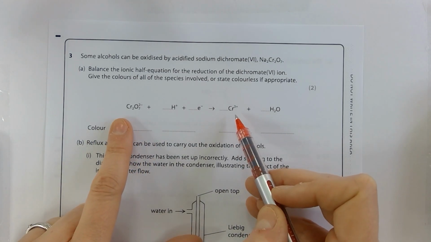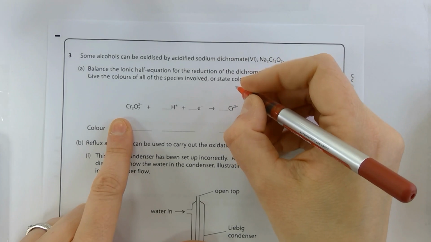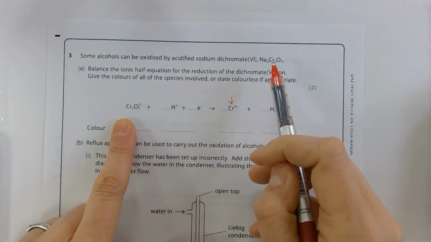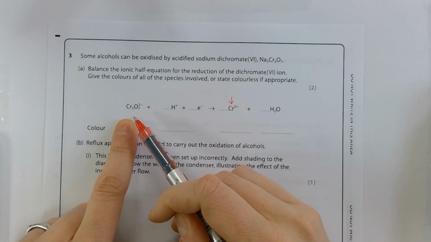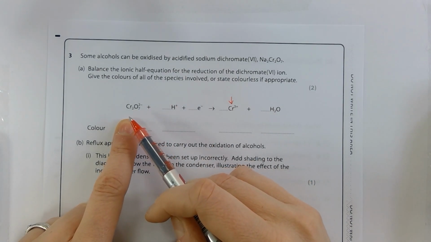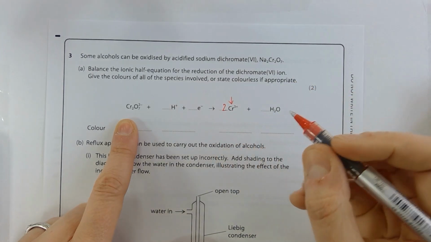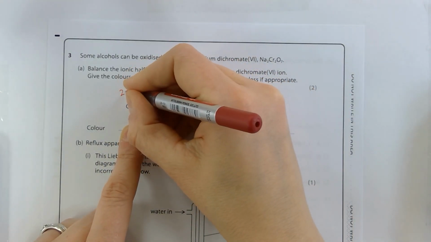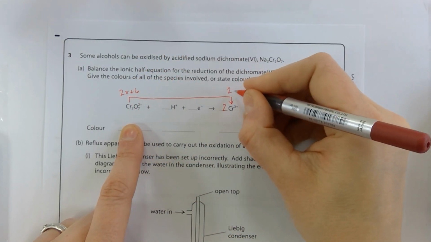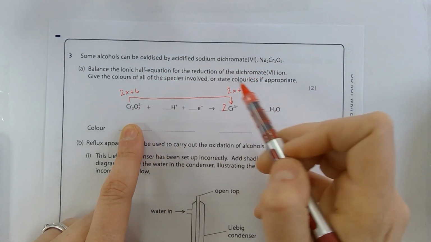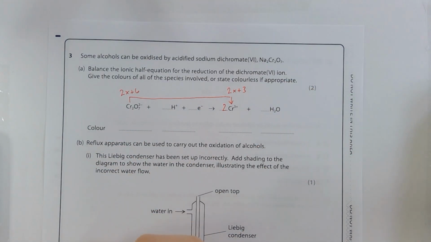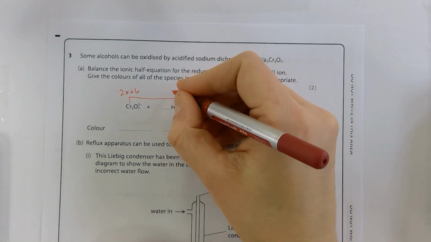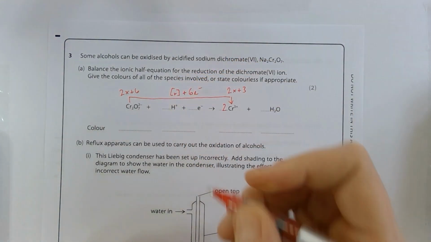So it's the chromium that's changing oxidation state. We've got chromium in +3 oxidation state over here, and you know that it's dichromate(VI). You're told it in the question over here, so you don't even have to work it out. 2 lots of chromium here means we're going to need 2 over here straight away. And so we have got 2 times +6 going to 2 times +3, so 12 to 6. So we're talking about 6 electrons being transferred. It's reduction because the oxidation state is going down. So it's plus 6 electrons.